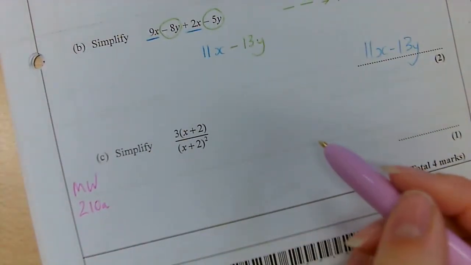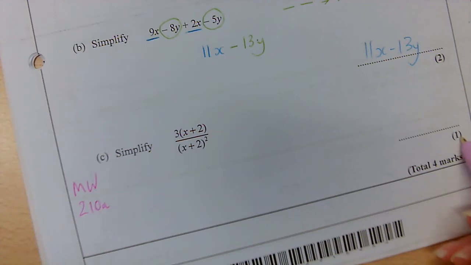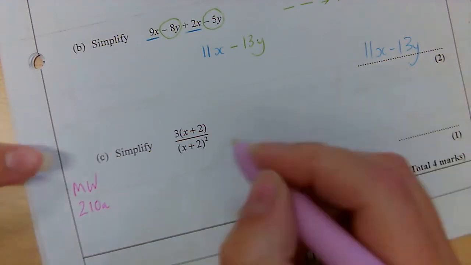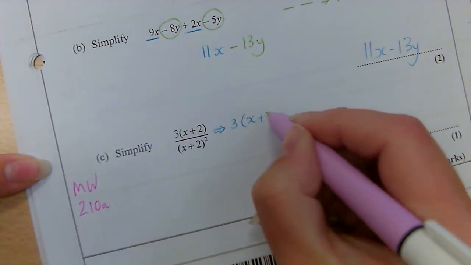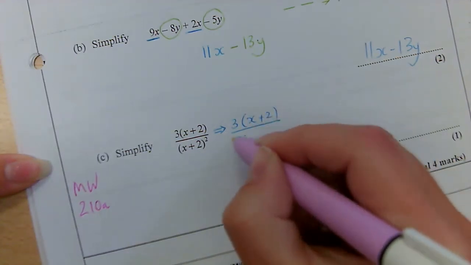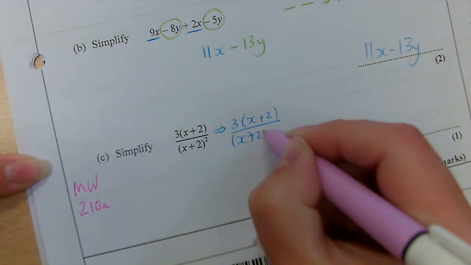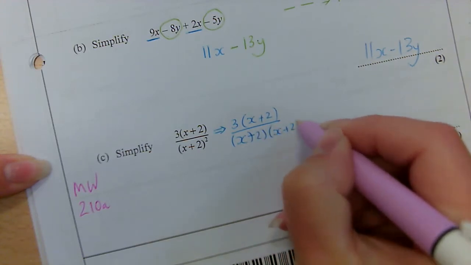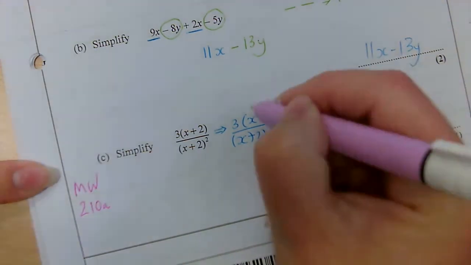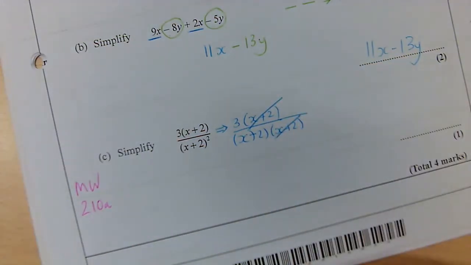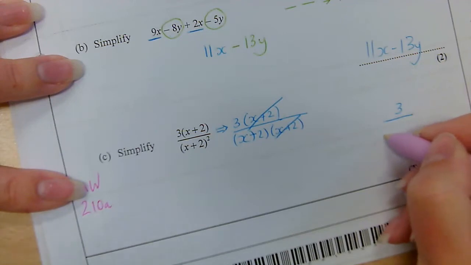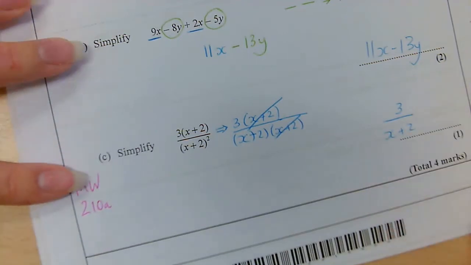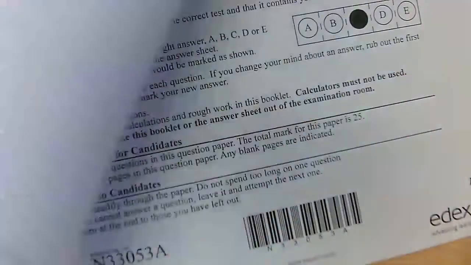Next, okay, what we need to do here is actually really simple. The clue is it's only a 1 mark question. I can also write this like this. I'm just writing this out in full. You'll see what I mean. So this bottom is x plus 2, x plus 2, right? Then all I have to do is cancel the top and the bottom. That leaves me with 3 over x plus 2. Okay? Next question.